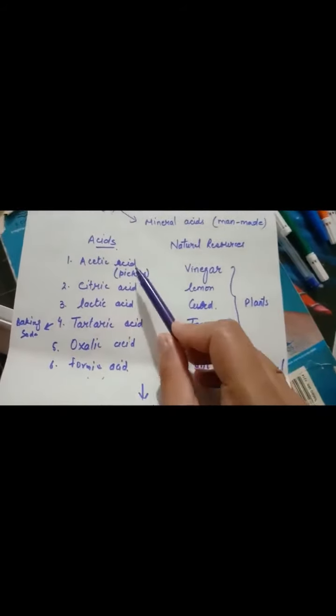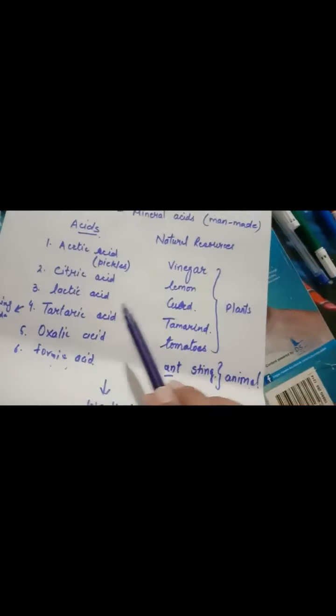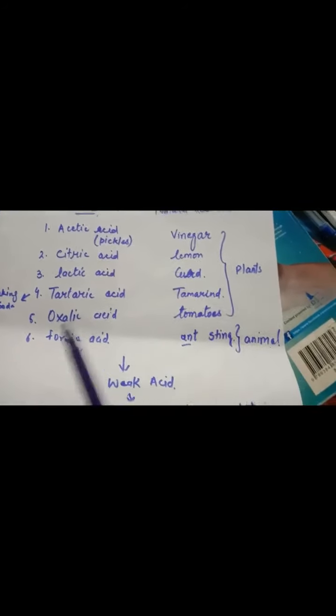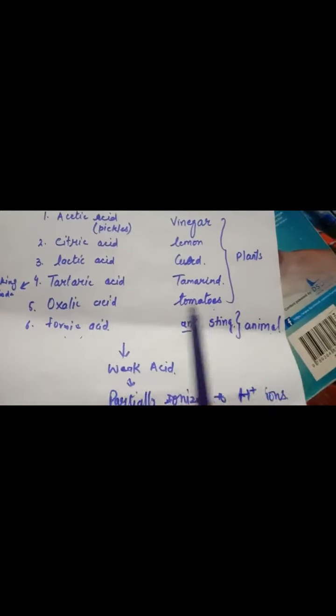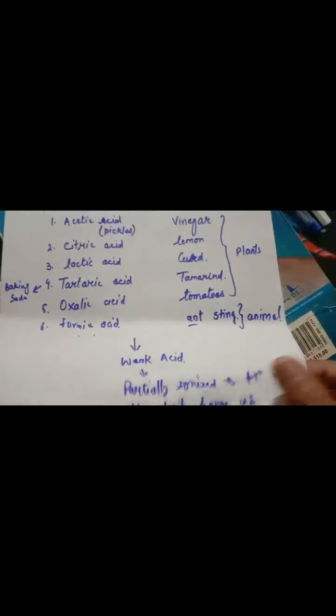So for example, acetic acid in vinegar, citric acid in lemon, lactic acid in curd, tartaric acid in tamarind, imli, oxalic acid in red tomatoes, and formic acid in ant sting. So these are the weak acids and cannot harm us.